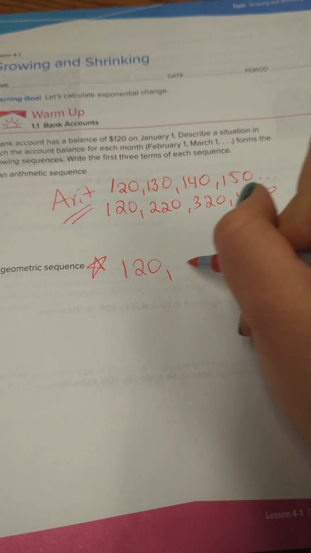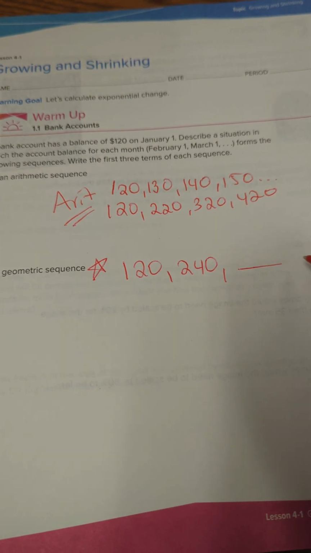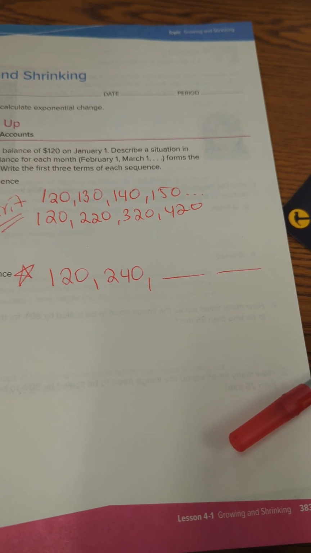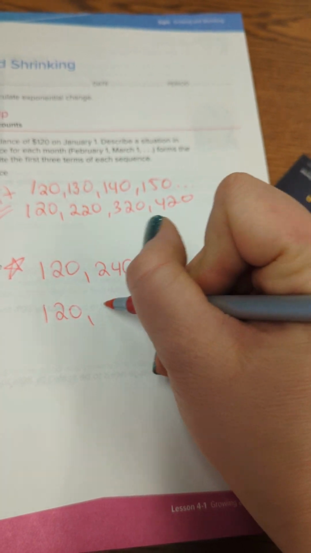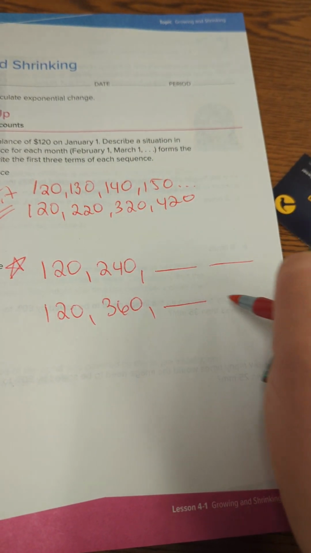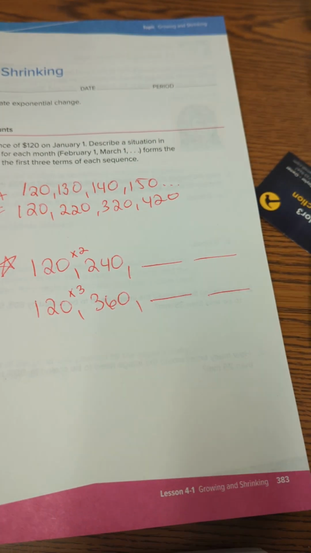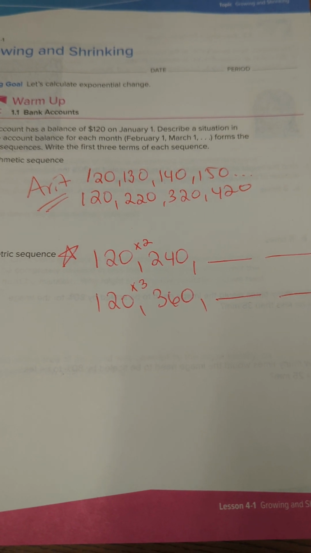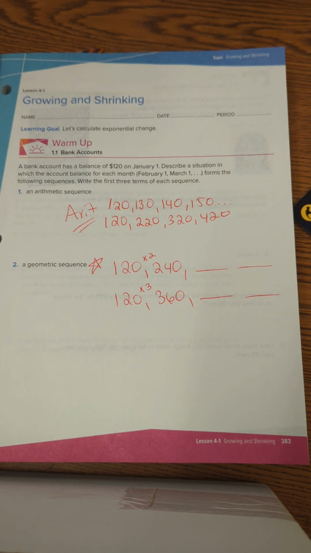So let's say that I double my money. Then I would have $240. So I want you to write down what you would have the next couple months, maybe if you were doubling your money. Or if you were tripling your money, it would go from 120 to 360, and then you'd have to multiply times 3. This one was multiplying times 2. So we're going to do some review about sequences in this unit on exponential functions. So complete that problem and turn the page.